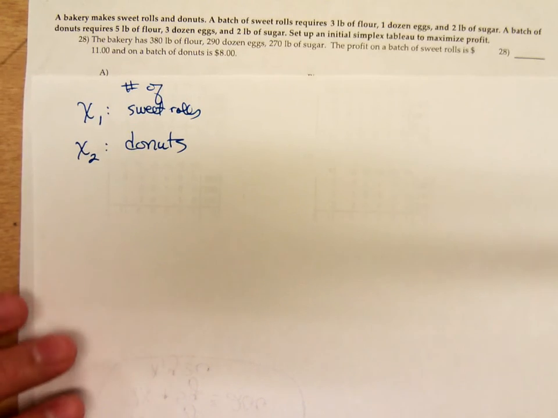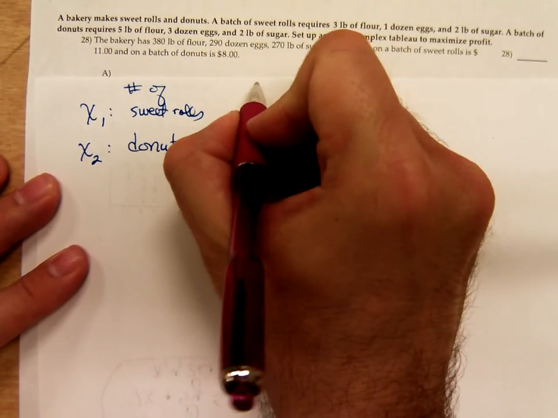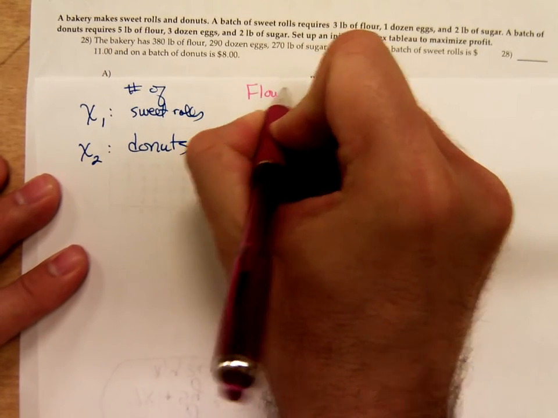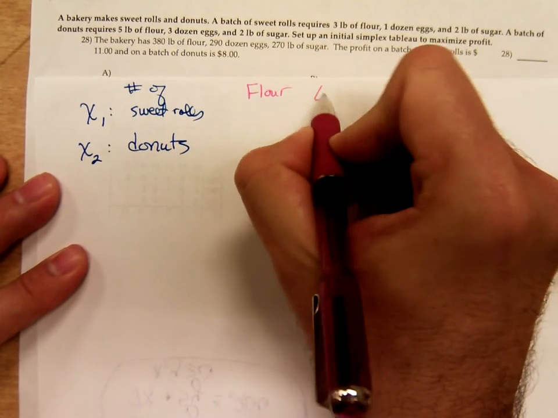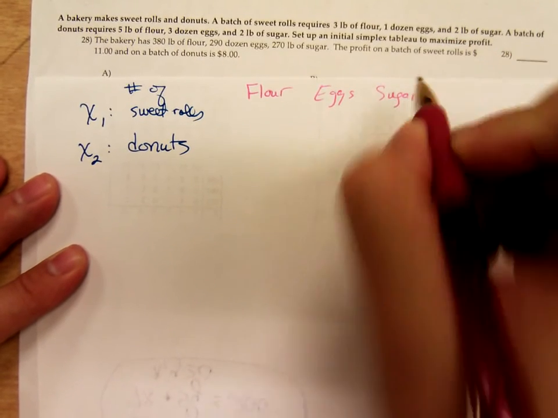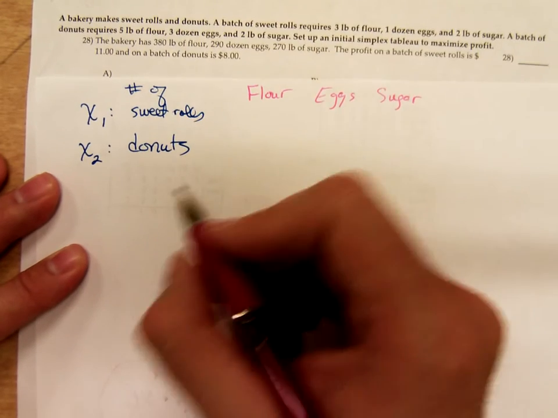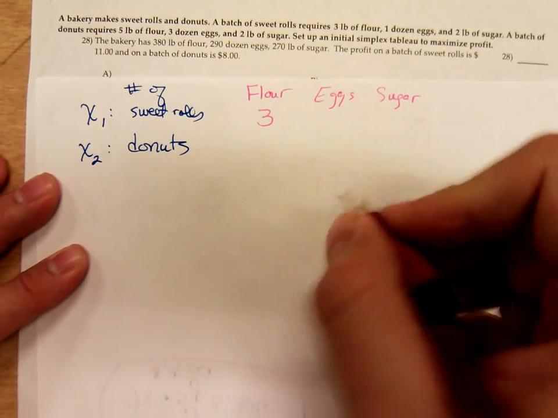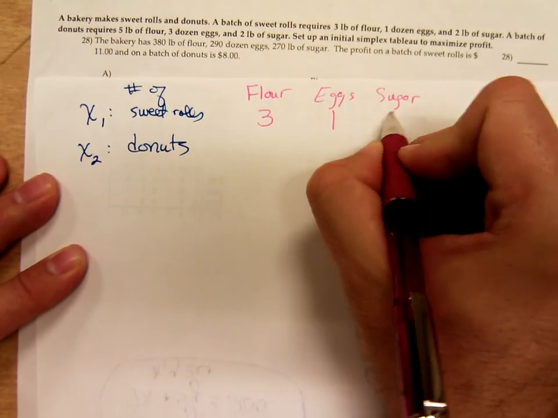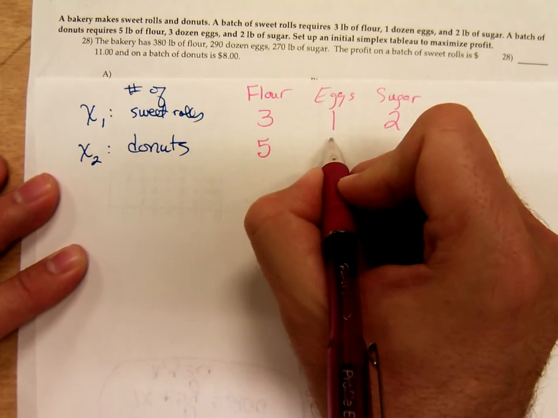A batch of sweet rolls, looks like we have what column headers? Flour, eggs, sugar. A batch of sweet rolls requires 3 pounds of flour, 1 dozen eggs, 2 pounds of sugar. A batch of donuts, 5, 3, 2.